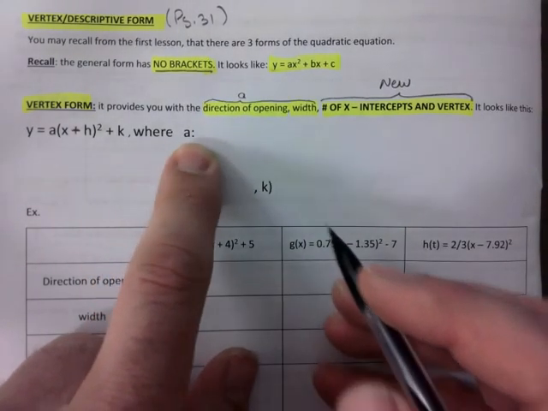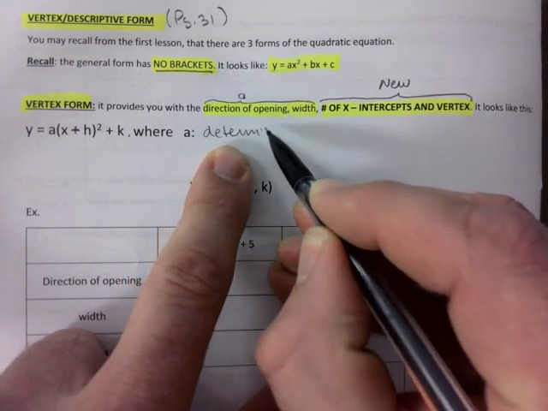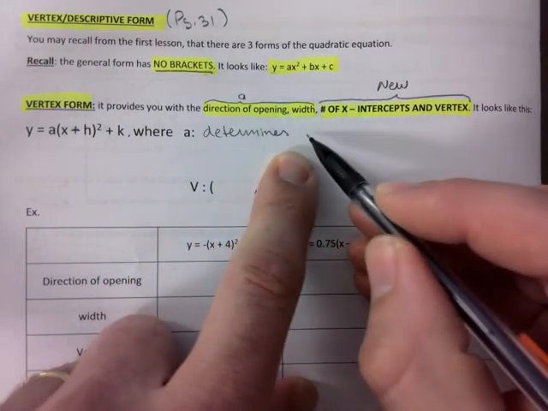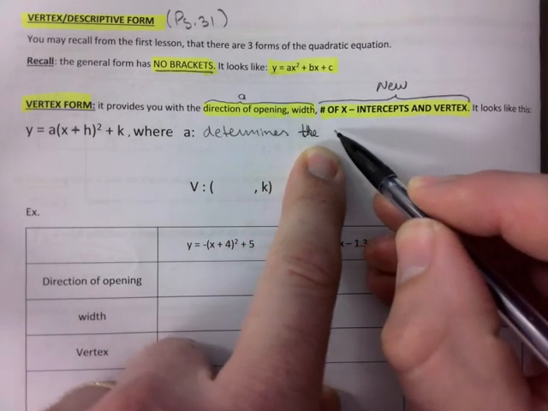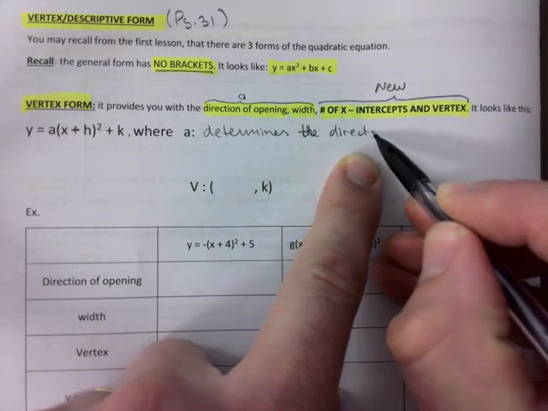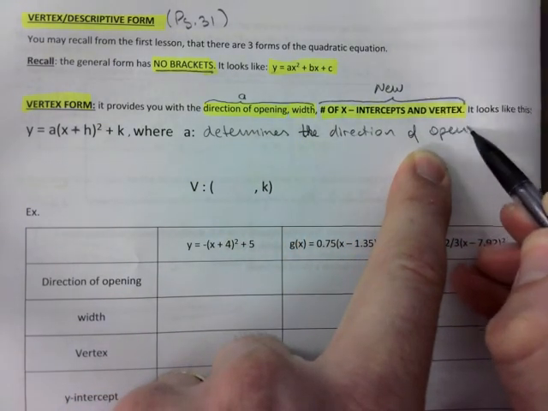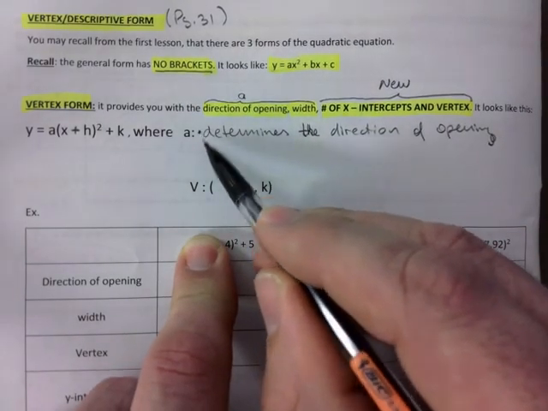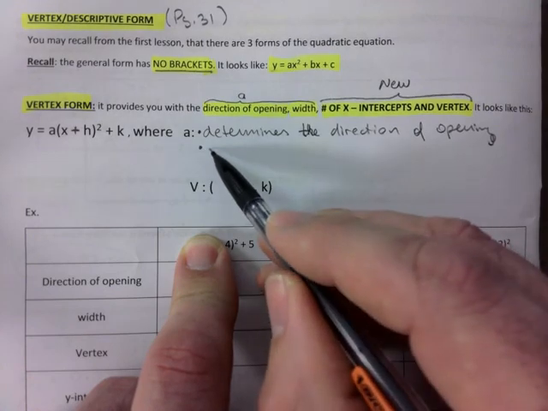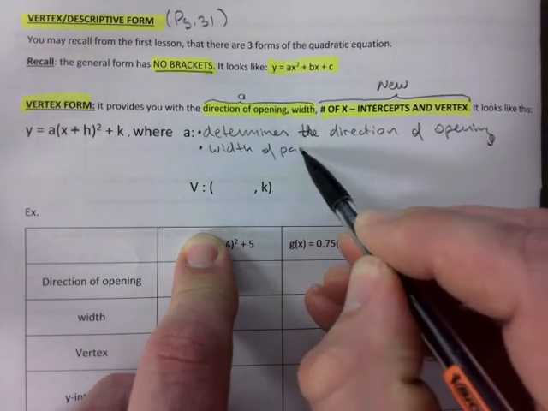I'll just repeat that A determines the direction of opening. That's the first bullet that's going to go there, and then it also determines the width of the parabola.